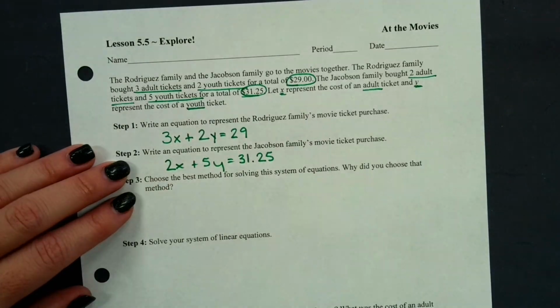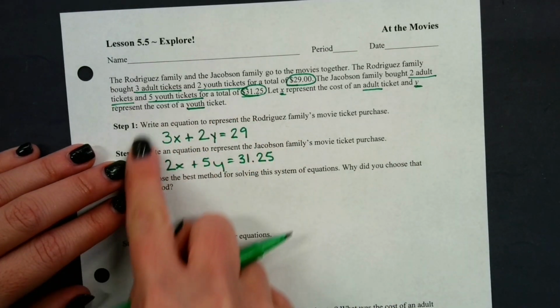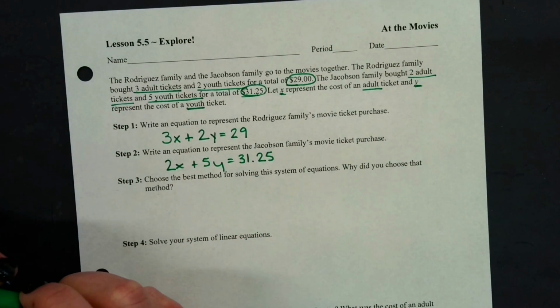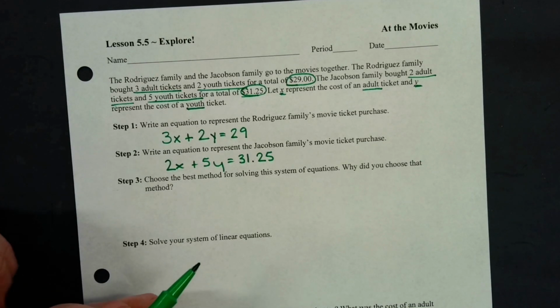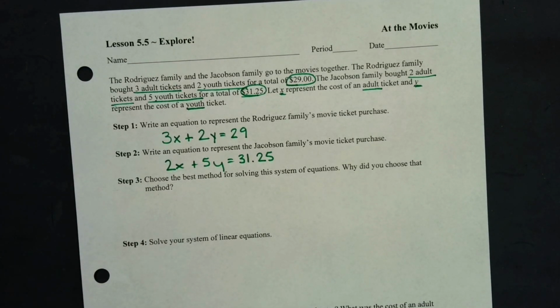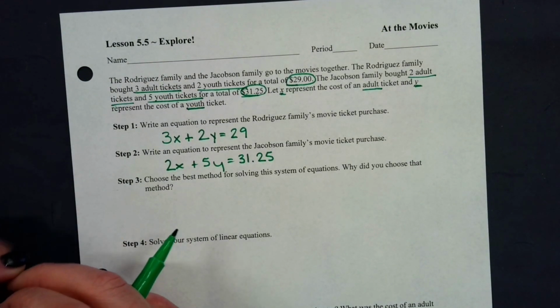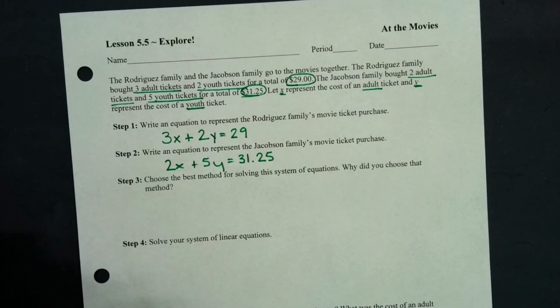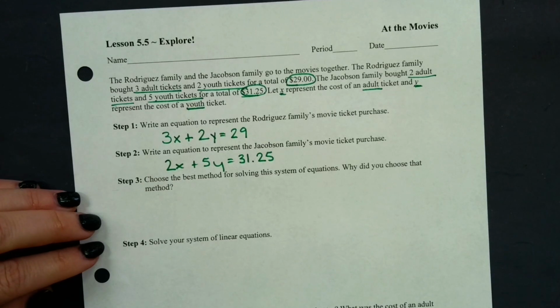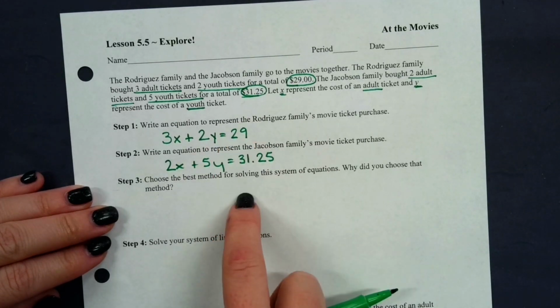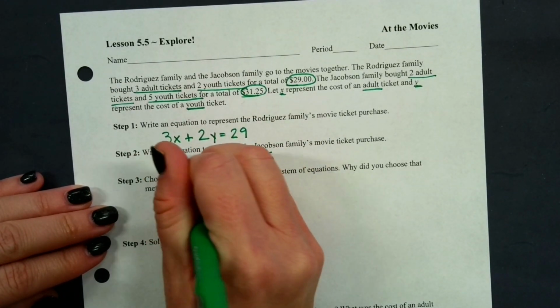Very good. Looking at this situation, would elimination method or substitution method be the best? What do you think? If we do substitution, I'm going to have to get X or Y on a side by itself. To me, that seems like a lot of work. When it's set up like this, I have X, Y, and a total. I would say the best method to use is elimination.